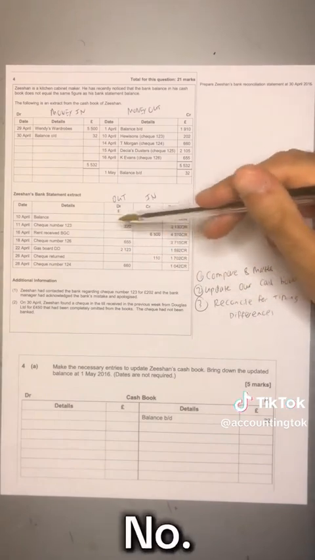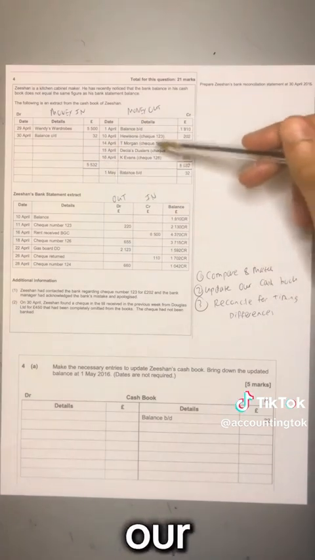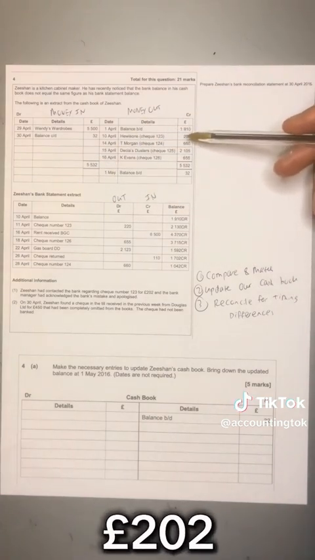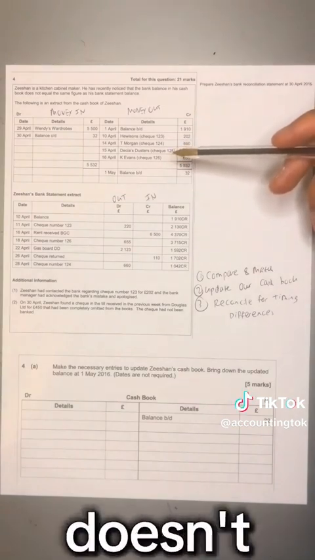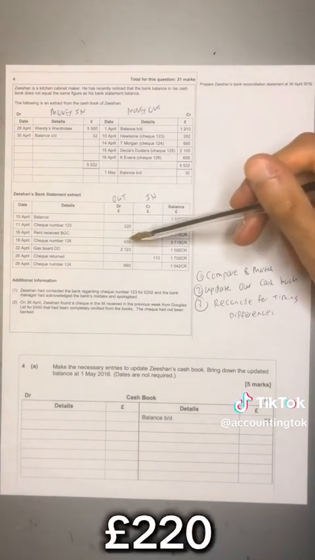So let's start with check number 123, which is £220 in the bank statement. And if we check on our cash book, we have check 123, but it's £202. We had the same transaction, but the number doesn't agree. Zishan thinks he paid £202, but the bank said he paid £220.